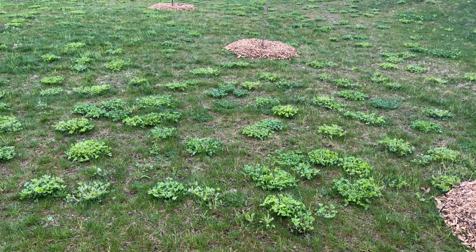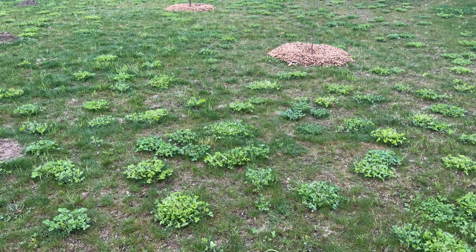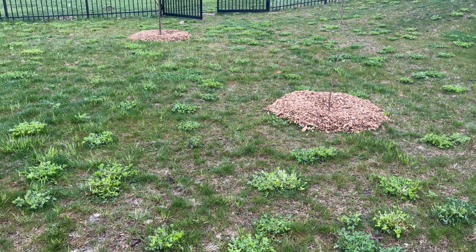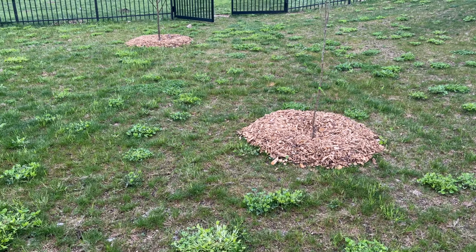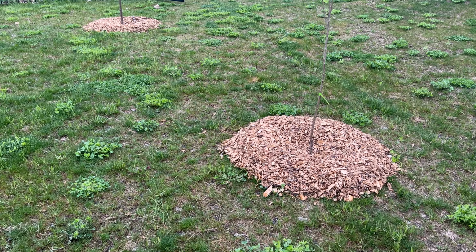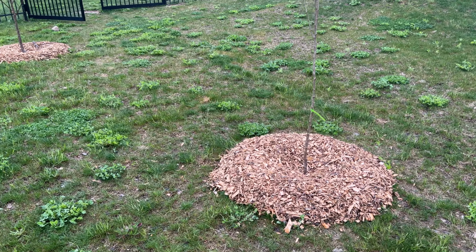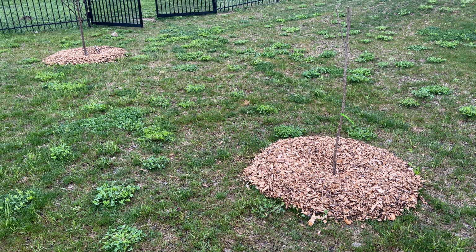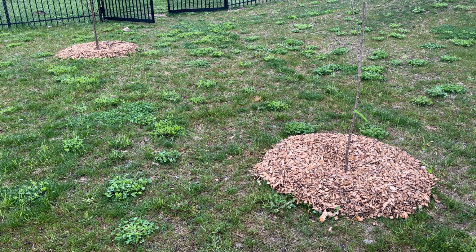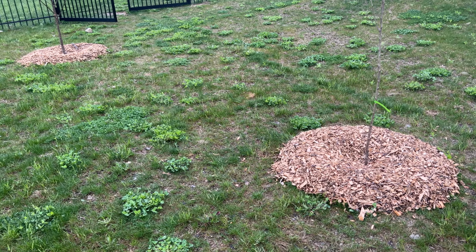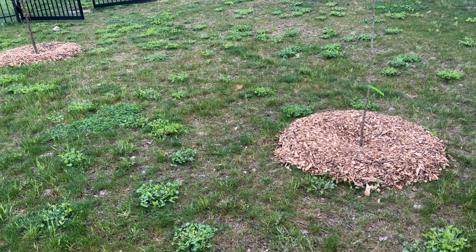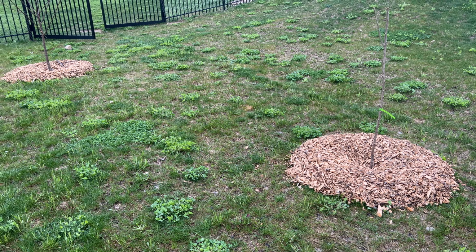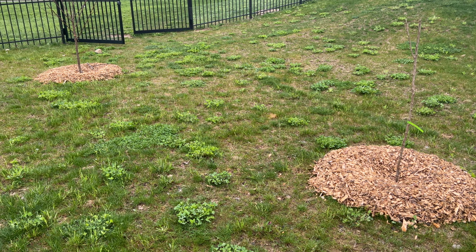Next is space between the trees. For this, you have to know the potential size of the adult tree. If, for example, a tree is 15 foot tall, it's going to be approximately 15 foot wide. So the next tree you have to plant about 15 foot away, so that the leaves and branches of those two neighboring trees don't touch each other.